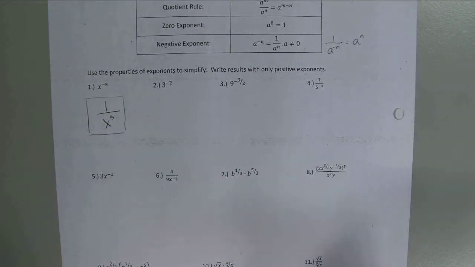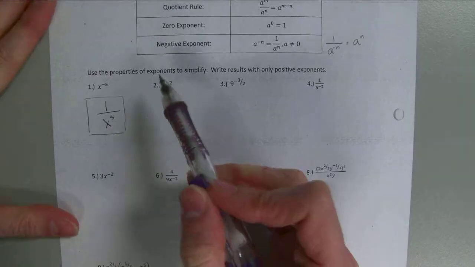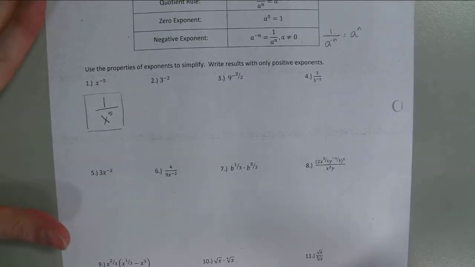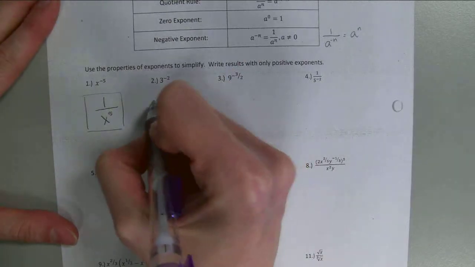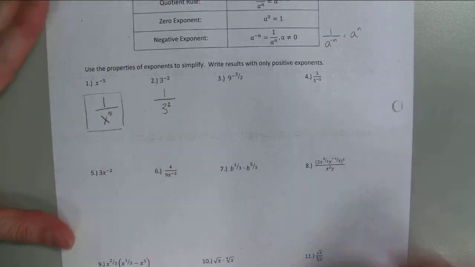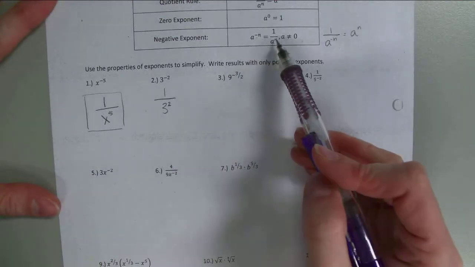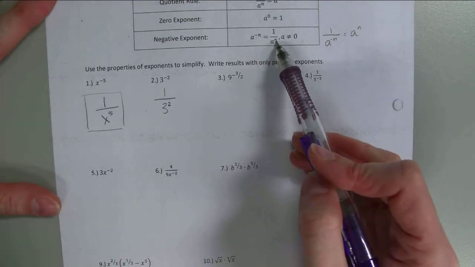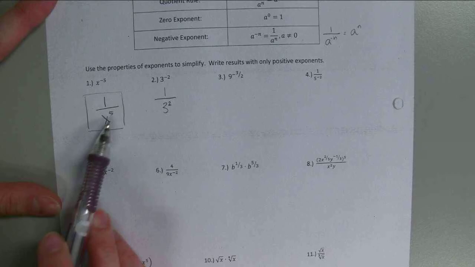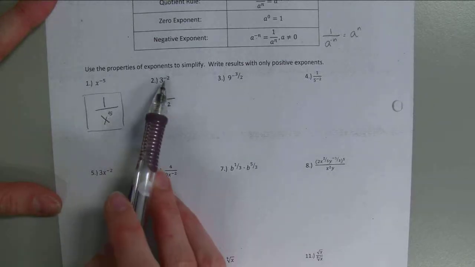What about number 2, though? Do you guys agree that it's a negative exponent again? Yeah. So how are we going to write this? 1 over 3 to the 2nd power. Notice once you put them in the right spot, the negative goes away, right? This negative n changed to a positive n once he was relocated. So this negative 5 changed to a positive 5, and this negative 2 changed to a positive 2.